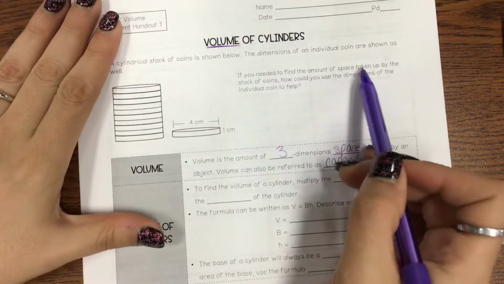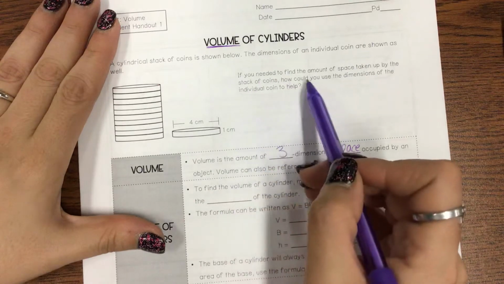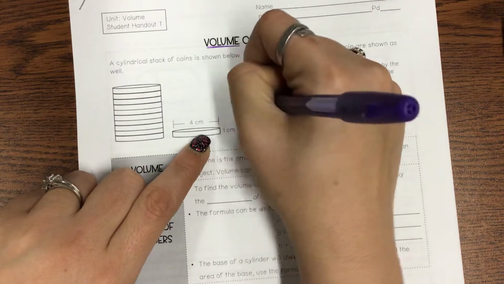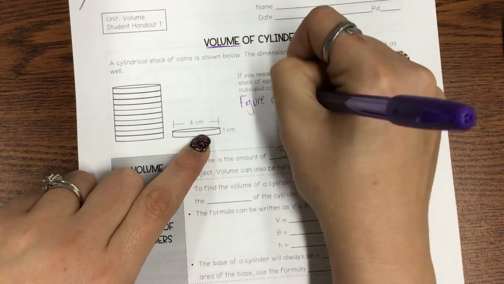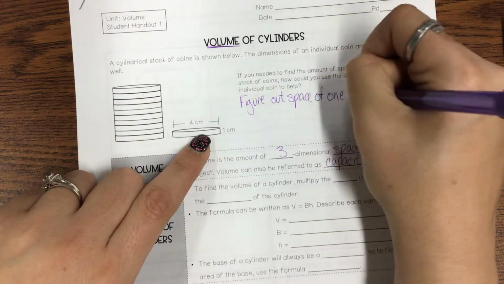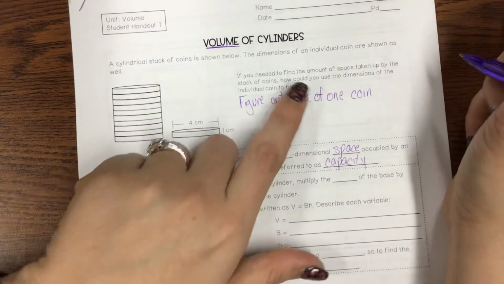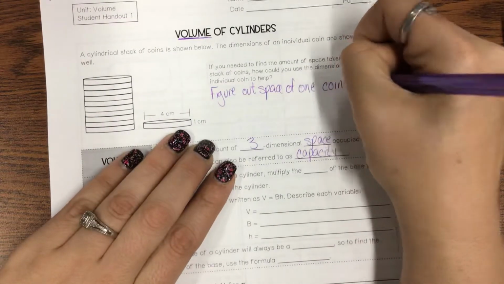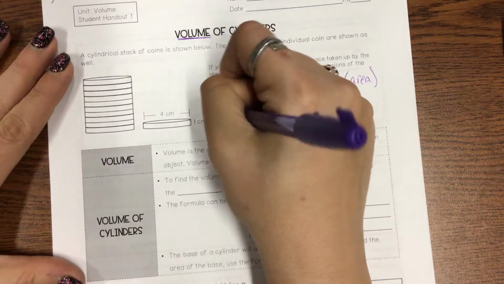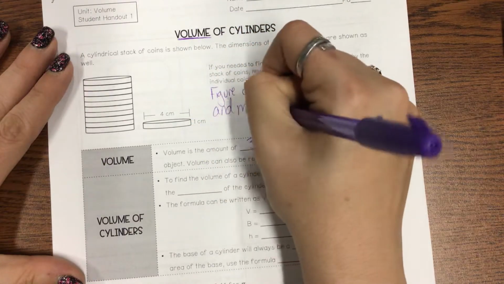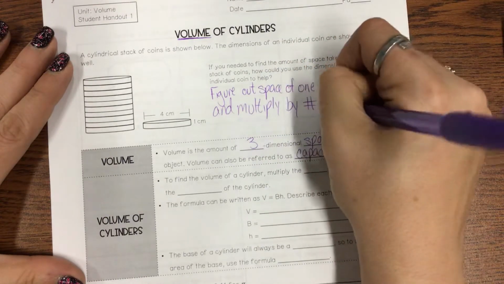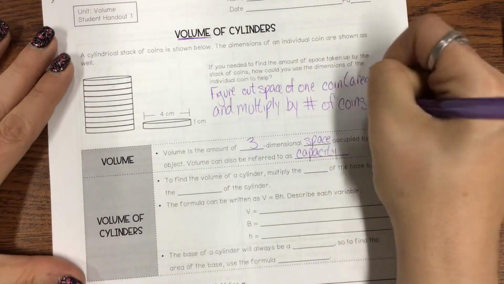If we wanted to find the amount of space taken by the stack of coins, how could we do that? Well, we could figure out the space of one coin. I could say that when I'm talking about the space that something's filling, I could say find the area of one coin, and multiply by the number of coins.